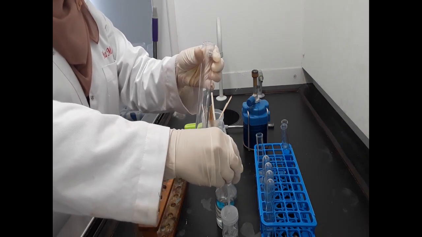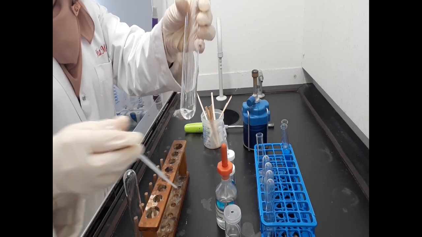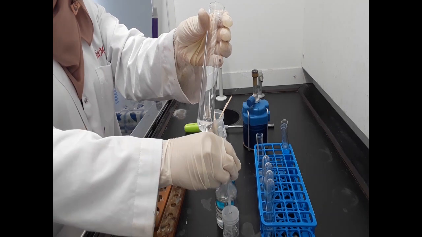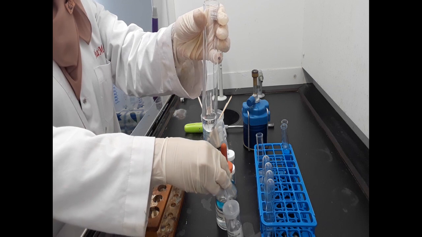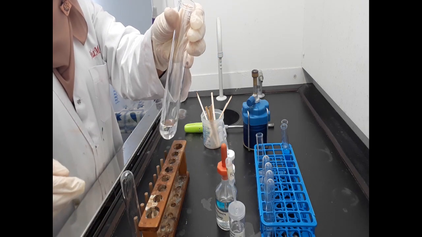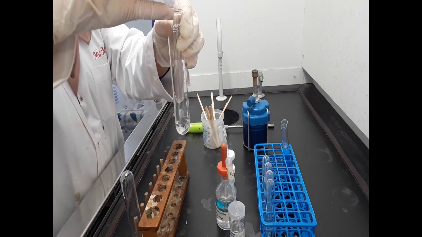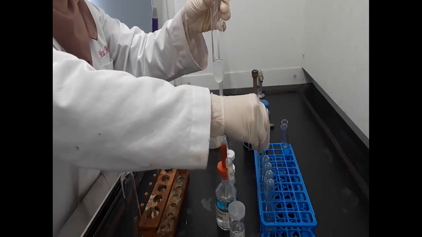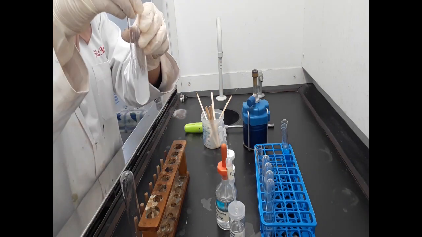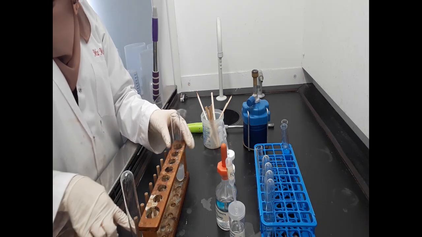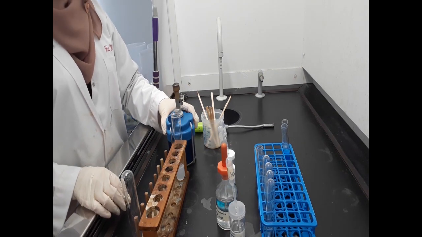To 1 cm depth of aqueous hydrogen peroxide in a boiling tube, add the final mixture from B. So, 1 cm of aqueous hydrogen peroxide, and then we add the final mixture from B. Hydrogen peroxide is a test for oxygen, so we need to warm this gently.